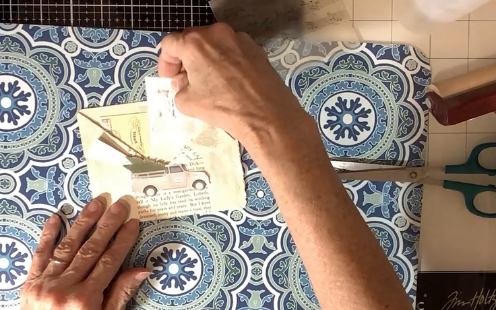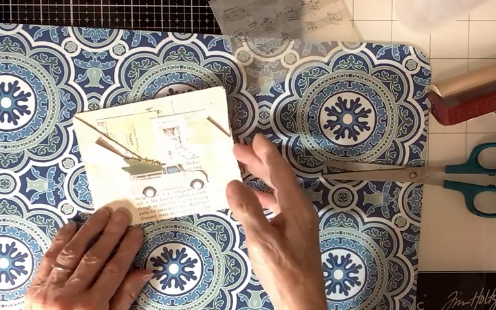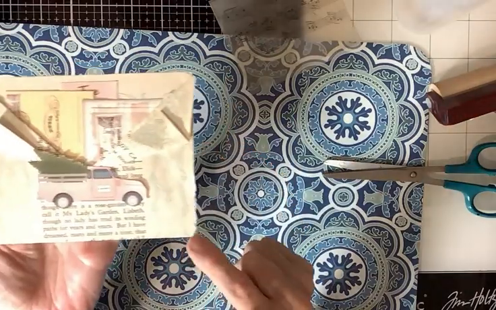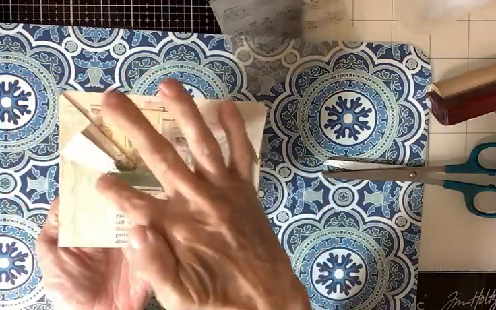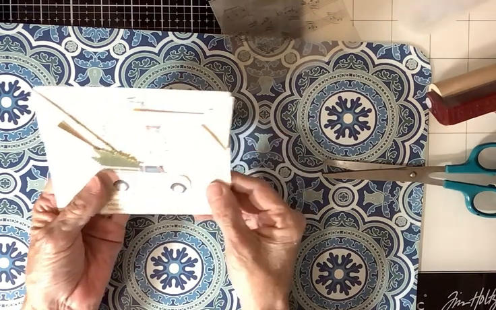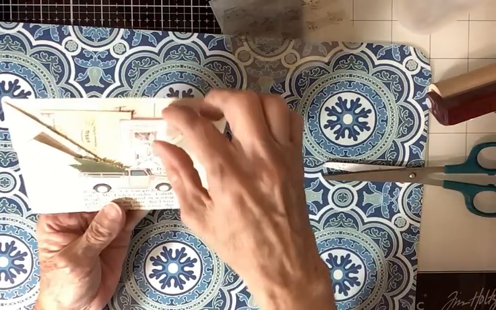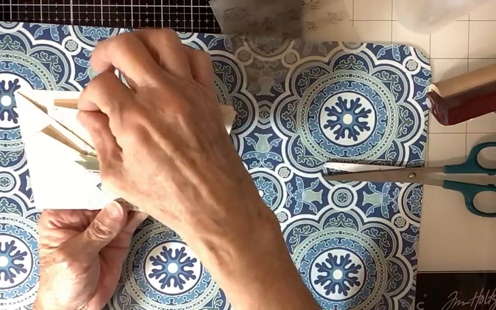And I'm not going to paint or ink this because, if you can see, I have a really pretty green design here. That's why I chose this particular book to make this particular pocket. And that's it. That's how you make that piece of ephemera.